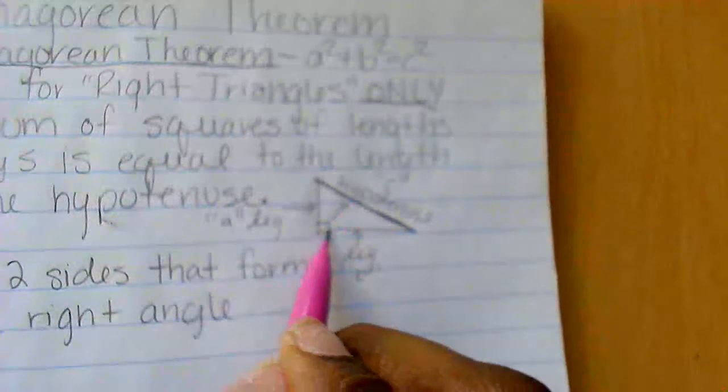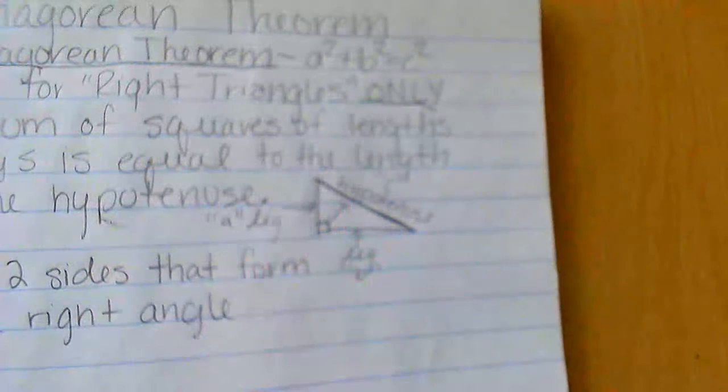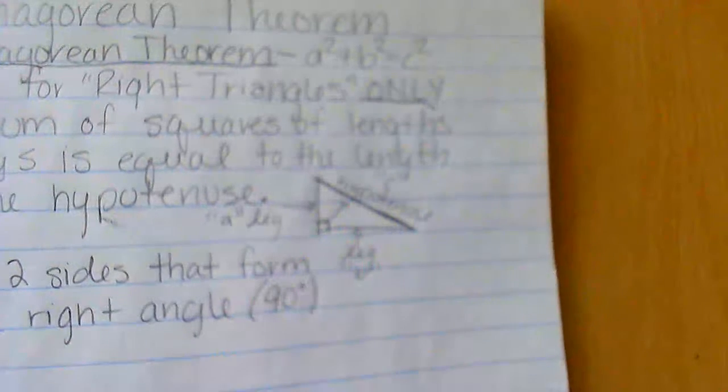They formed a right angle. So this leg connected to this leg should form a right angle, which is also known as a 90-degree angle. Okay, so legs are 2 sides that form a right angle.